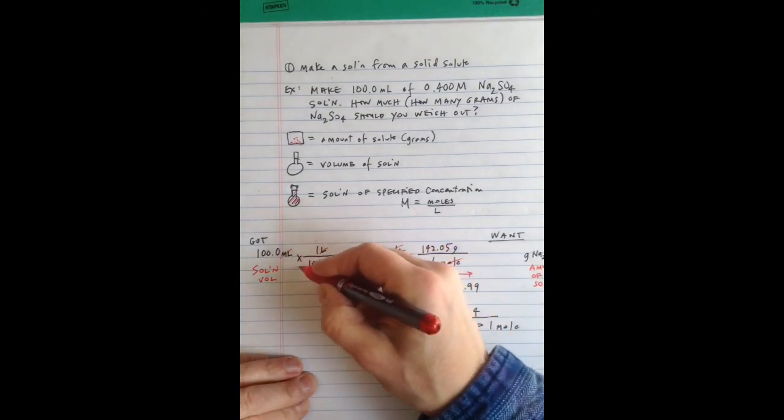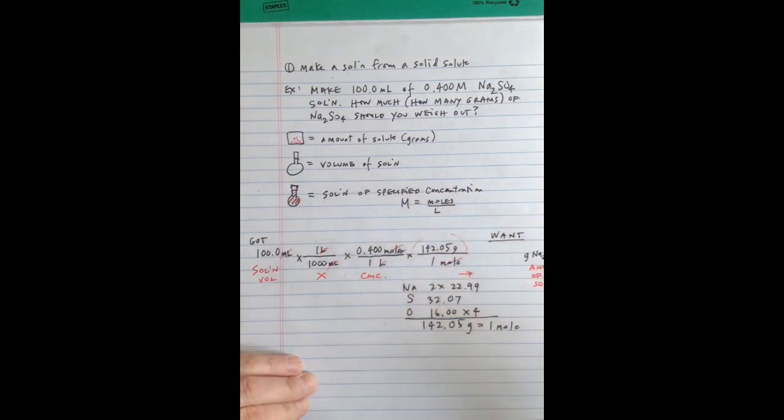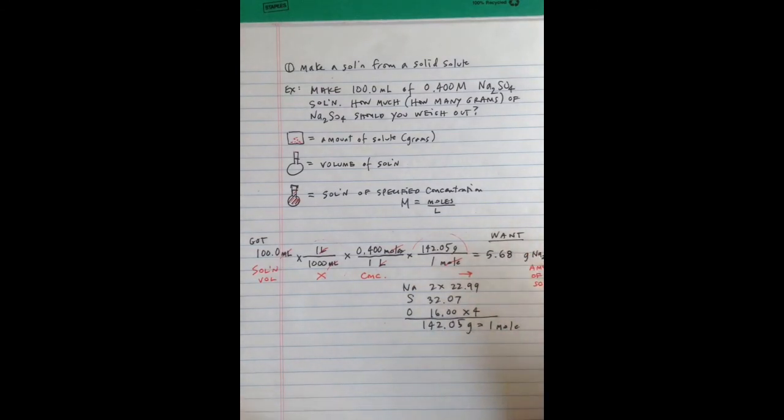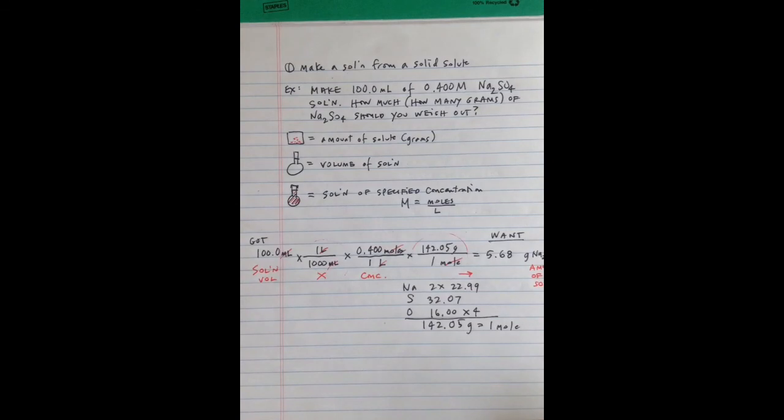These two fractions here are just converting it into what we need. If you do that calculation, I think you come up with 5.68 grams. With sig figs, I'm limited to 3 sig figs, so that's why I had to stop here.